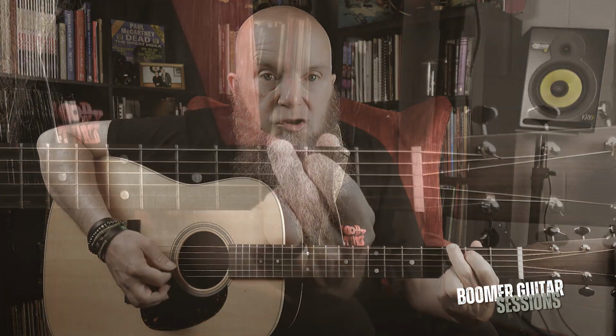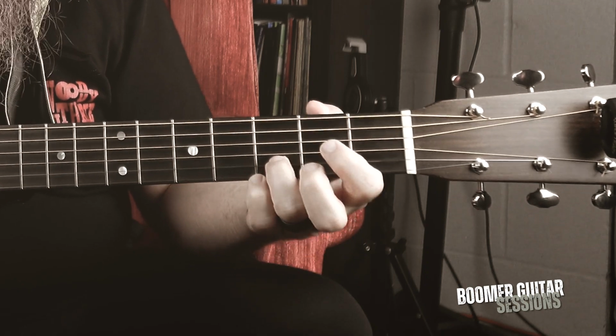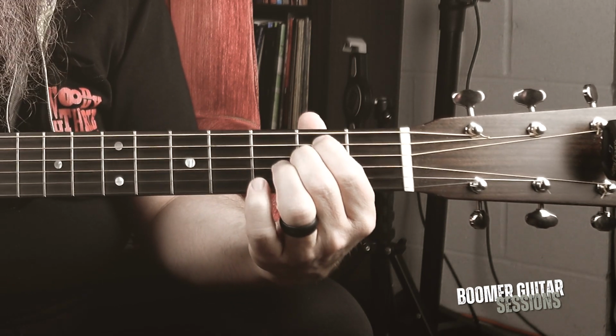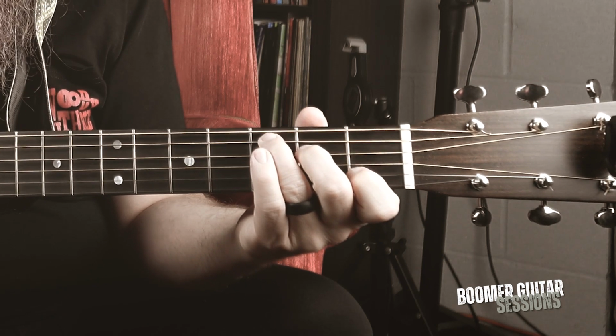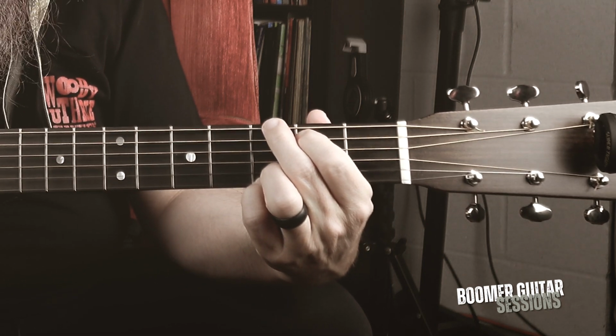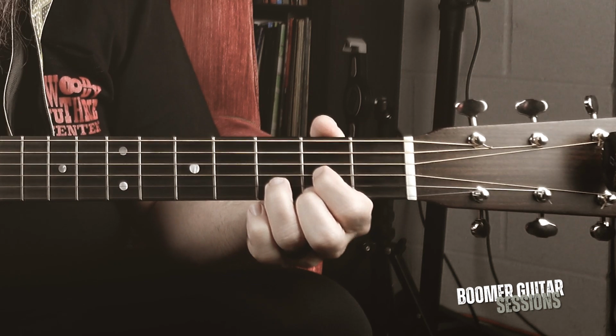If we were to transpose that to a guitar-friendly key, it would be the G chord to the D chord to the E minor chord to the C chord. That's our axis progression in a major key. Thousands of songs.